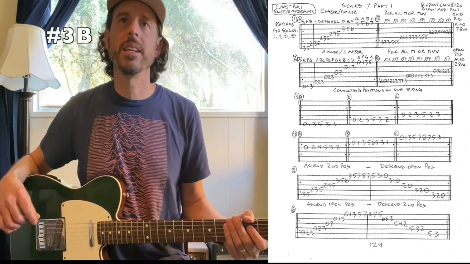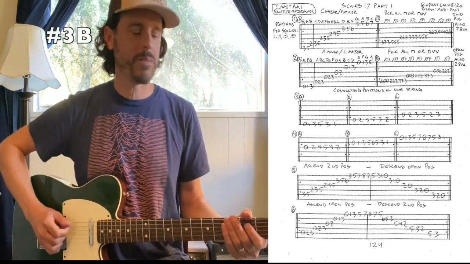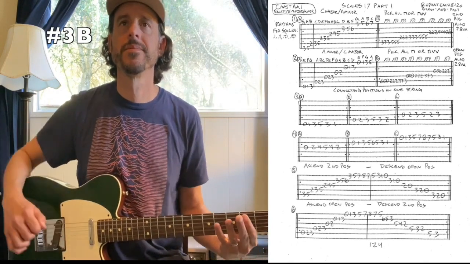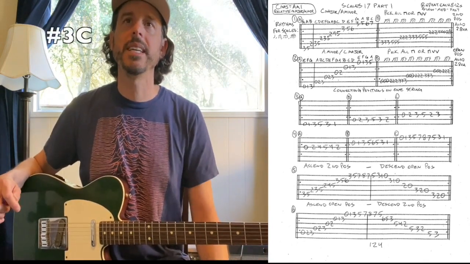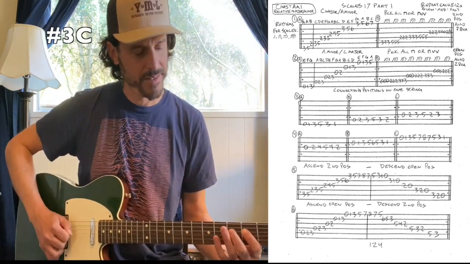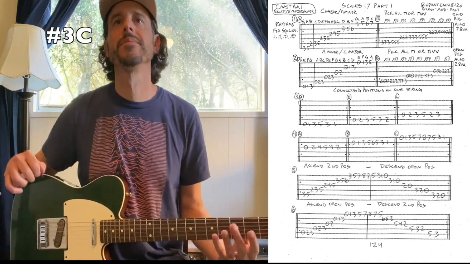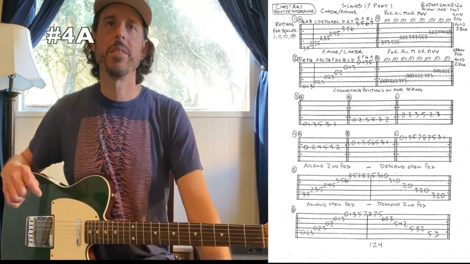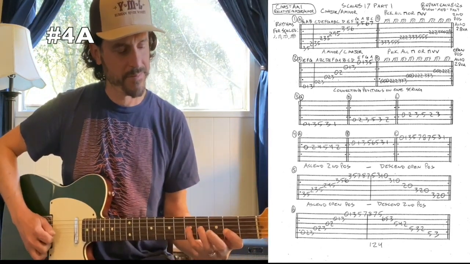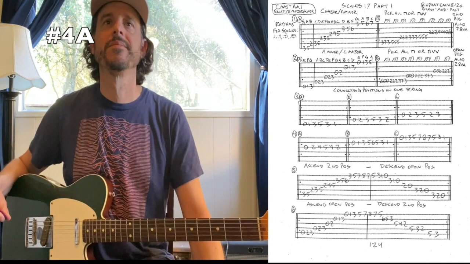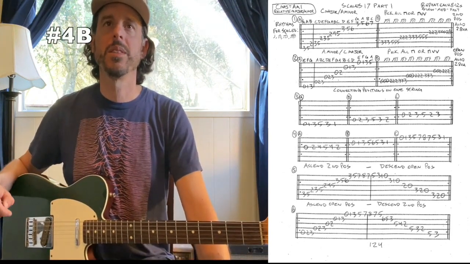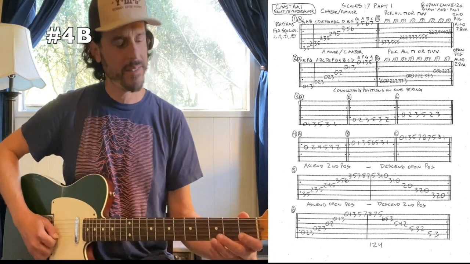For B, it's going to be an open 2, 3, 5, 3, 2 on your 5th string. For C, it's going to be on the 4th string, open 2, 3, 5, 2, 3. Number 4A, we're going to go on the 3rd string, open 2, 4, 5, 4, 2. For B, we're going to climb up the 2nd string, open 1, 3, 5, 6, 5, 3, 1.